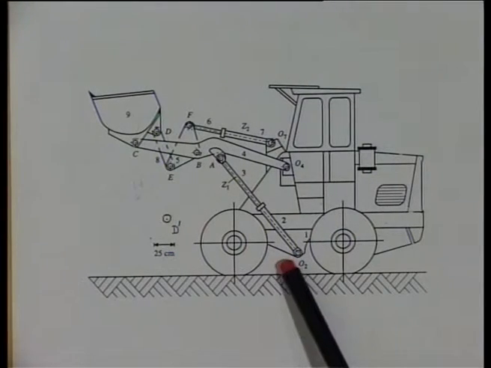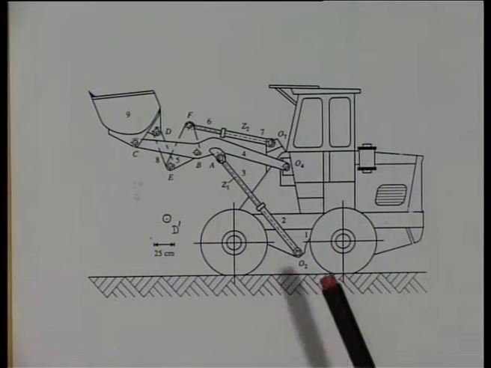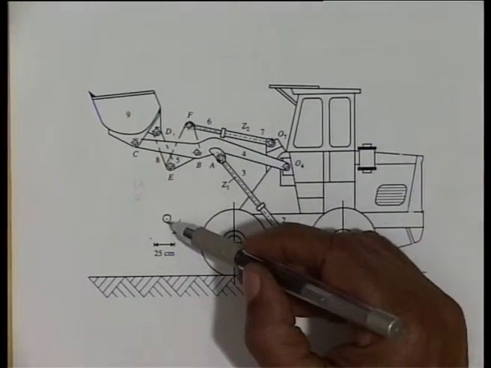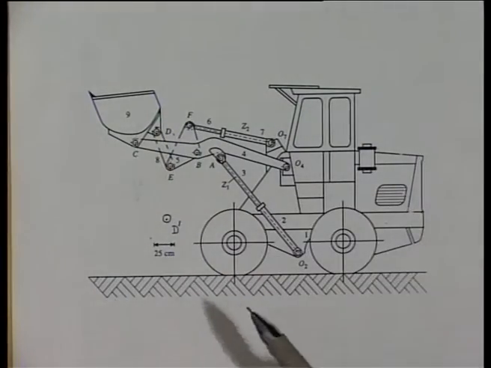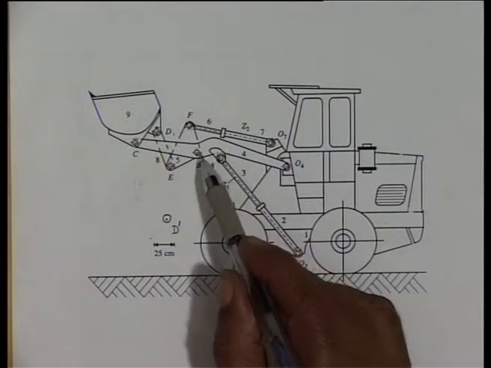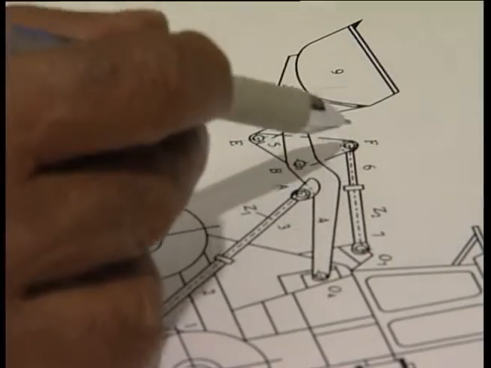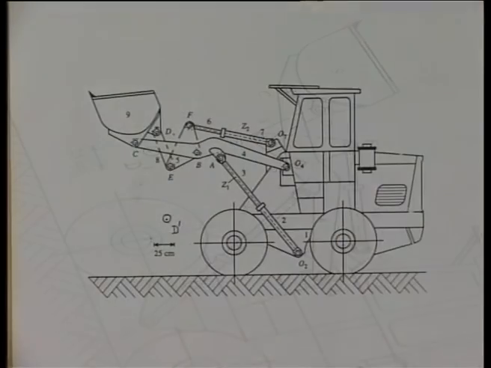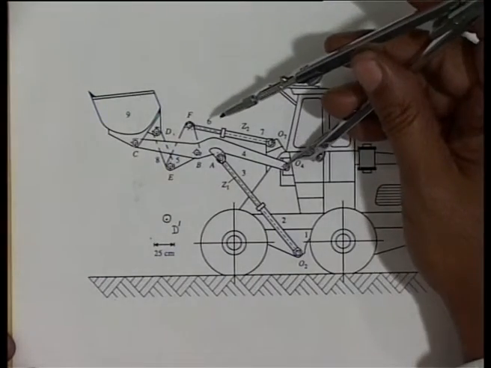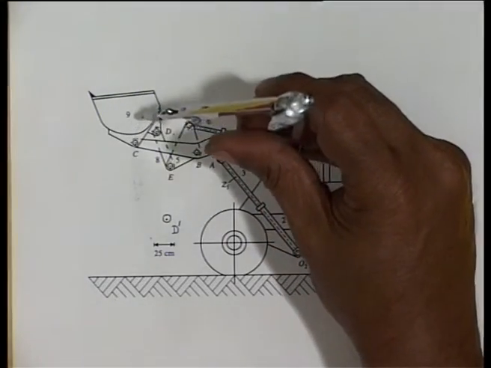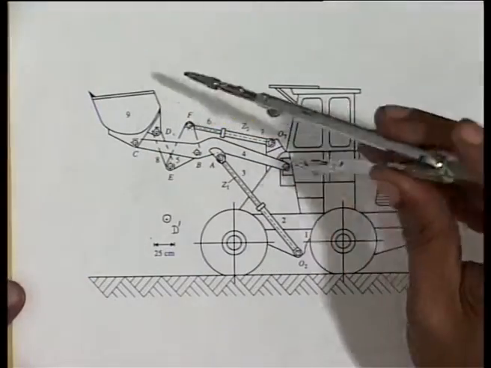This is the figure of the same front end loader which we are discussing right now. As I said earlier, the point D has moved to this point which I call D1, and the objective is to find the location of all other movable revolute pairs, that is at A, B, E, F and C. We should note that O4 and C being 2 revolute pairs on the same rigid link 4, the distance O4C cannot change.